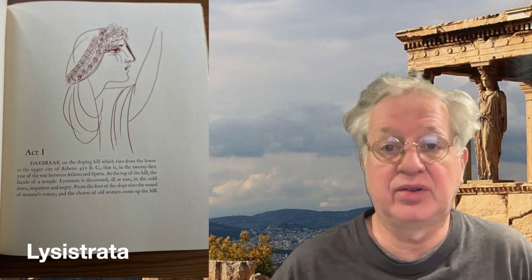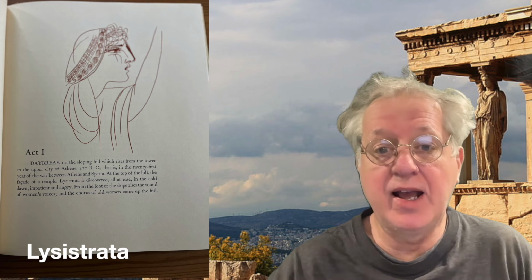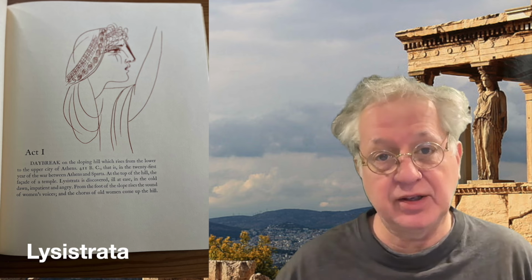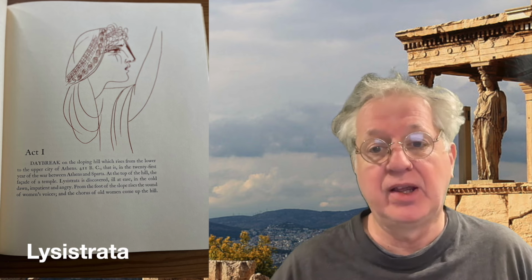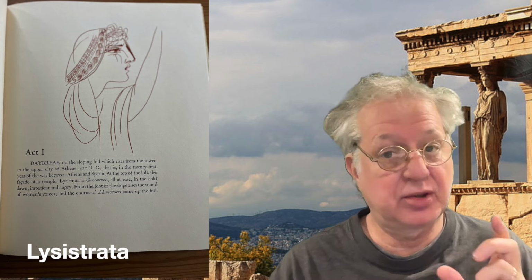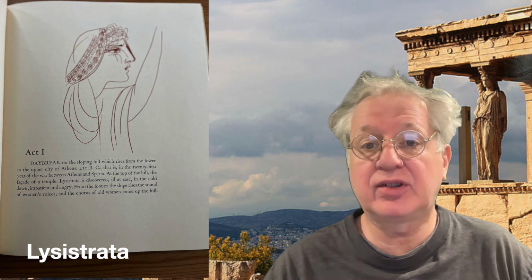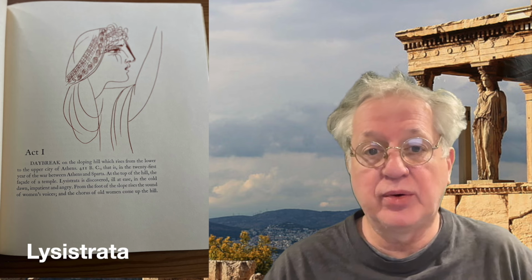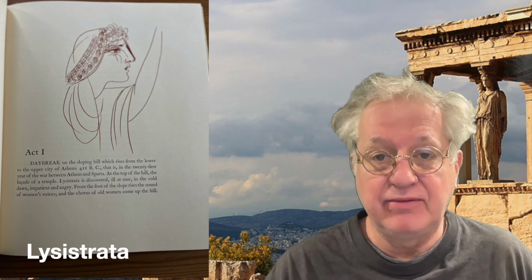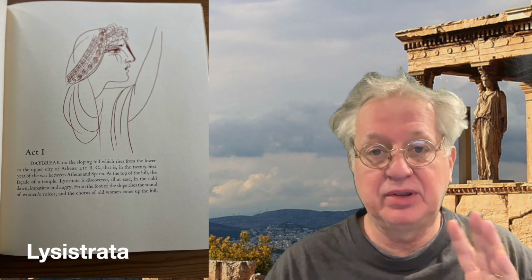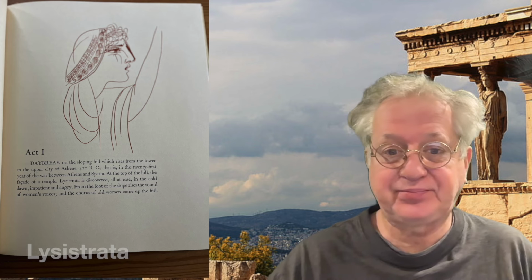And she devises an ingenious plan to end the Peloponnesian War by means of organizing the women of Athens and Thebes and Sparta, the enemy, to rebel against the men by withholding sexual favors from them until they conclude a peace between the warring parties.